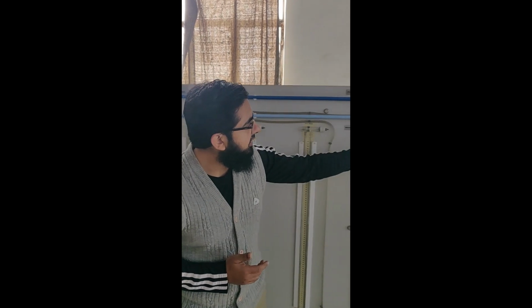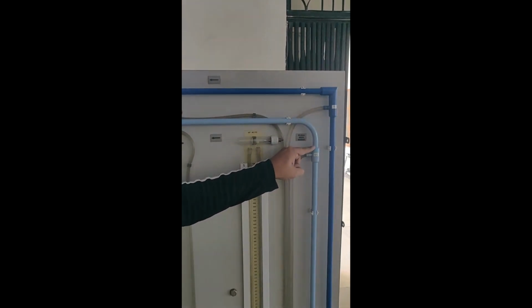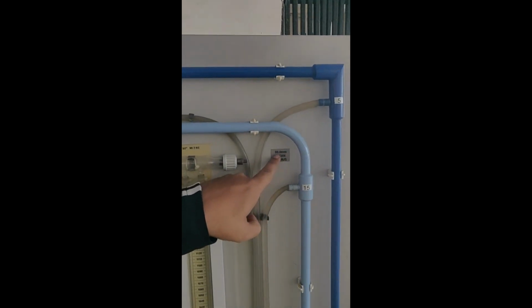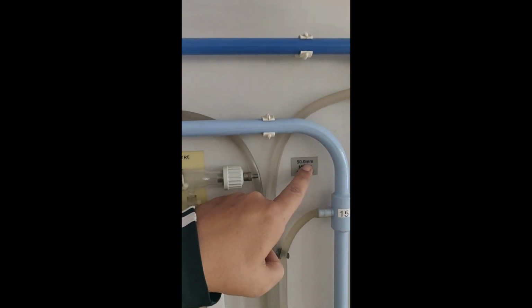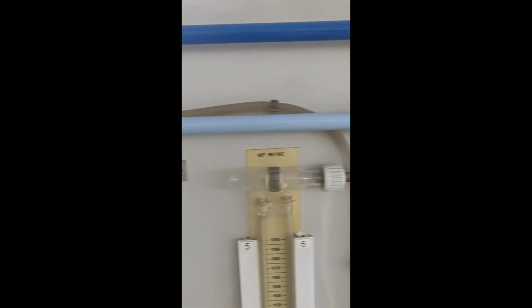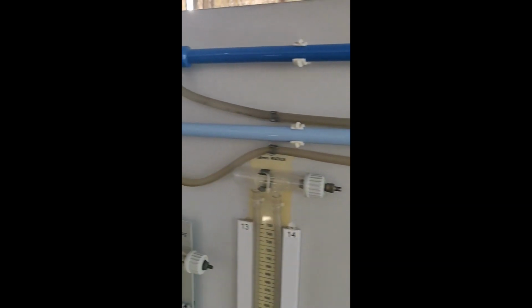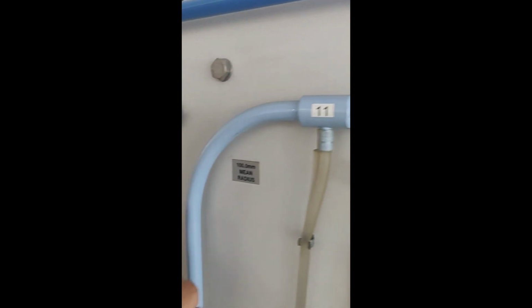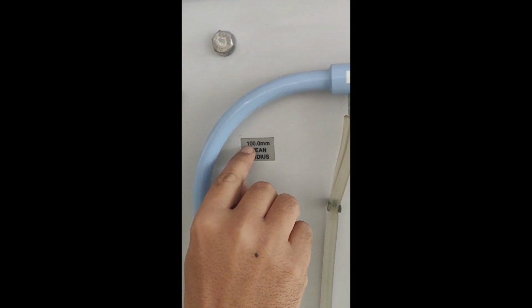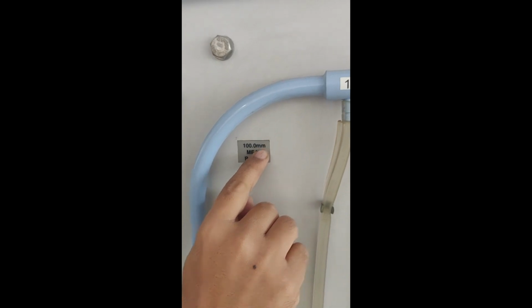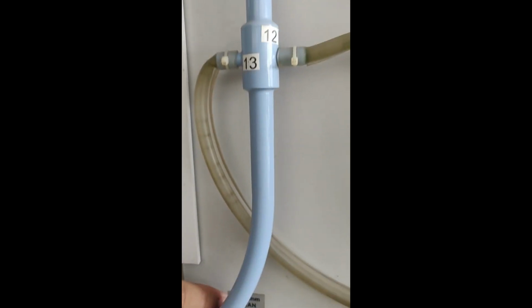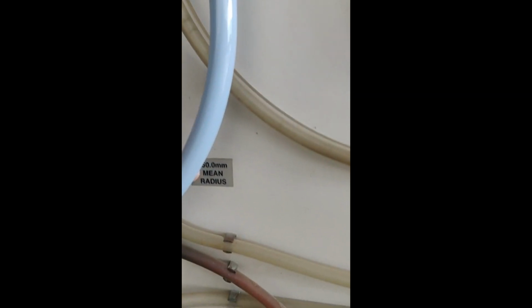So in this experiment, we would consider three radiuses. Here in this easy bend, the radius of curvature is 50 millimeter. The second case is here, where we have a radius of 100 millimeter, and then there is a third case here where the radius is 150 millimeter.